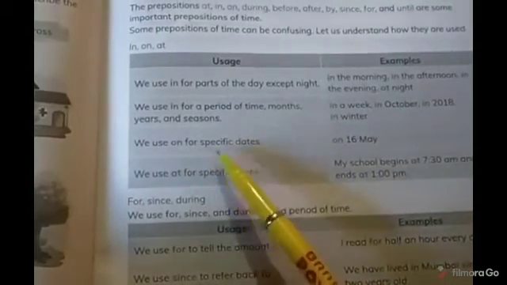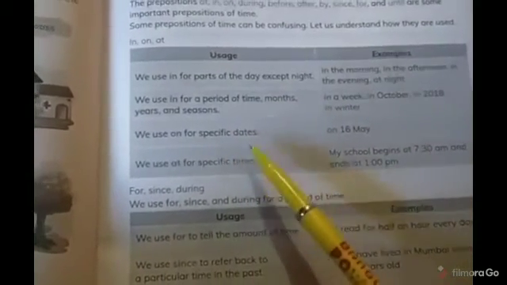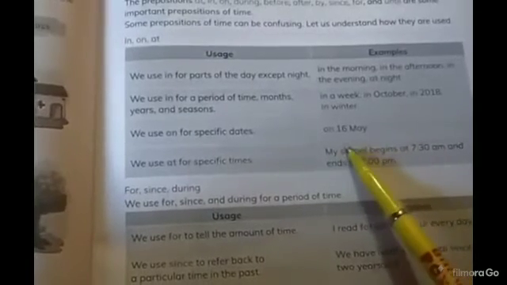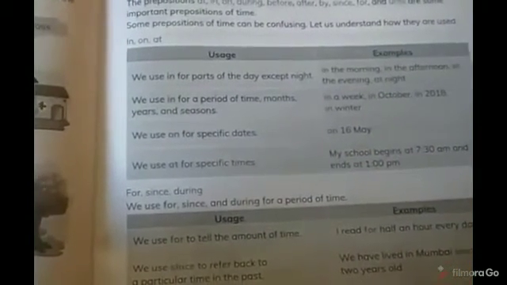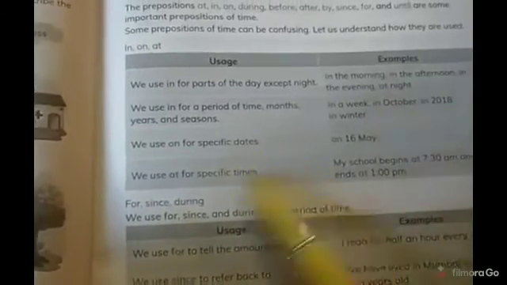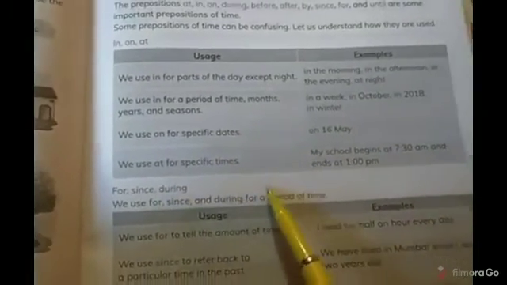We use on for specific dates. On की बात जब हम करते हैं, so for specific dates, यानी कि जब हमारे पास when we have a particular specific date to speak about, right? Then we use on. We use at for specific times.